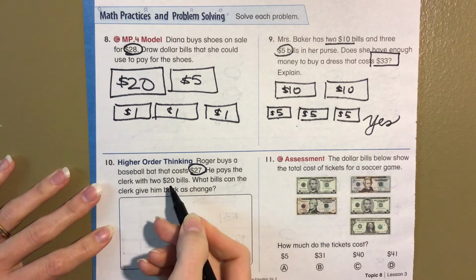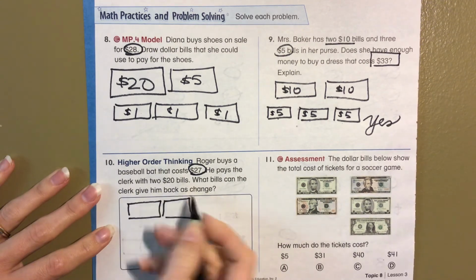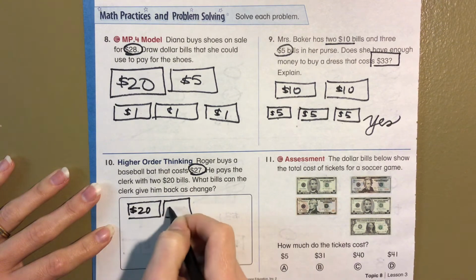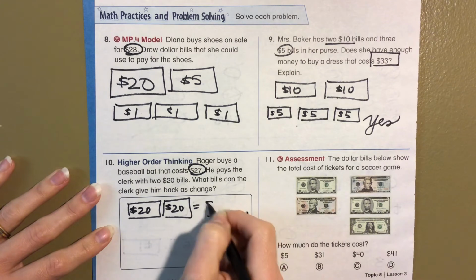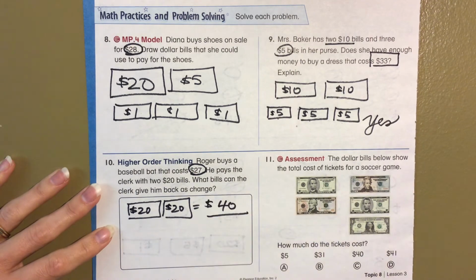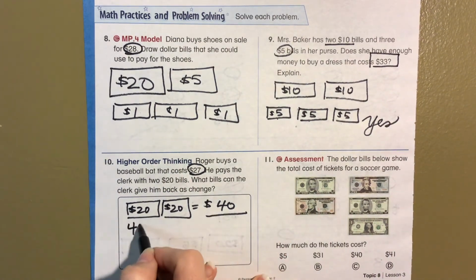He pays the clerk with 2 $20 bills. So let's see. He pays with 2 $20 bills. I added in my head again. All right, so 20 plus 20 is how much? So he paid with $40. And he paid for a bat that's 27. So what can he get back? So let's see, 40 minus 27. Let's see what his change is.